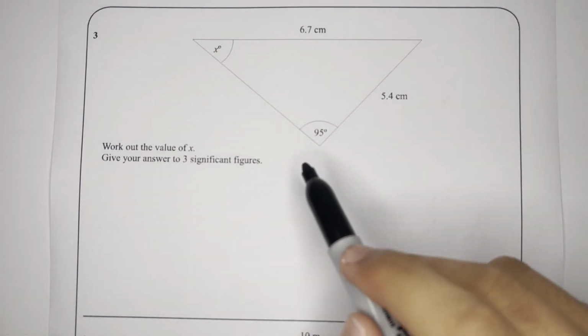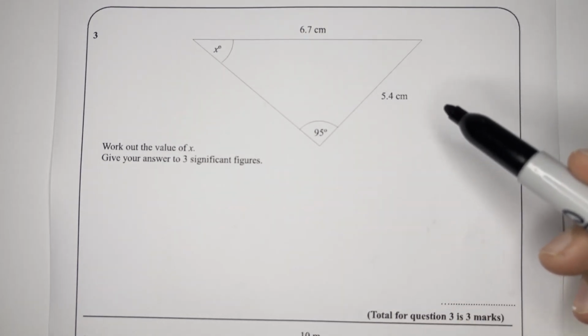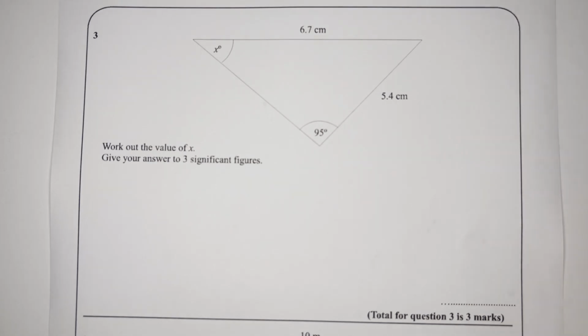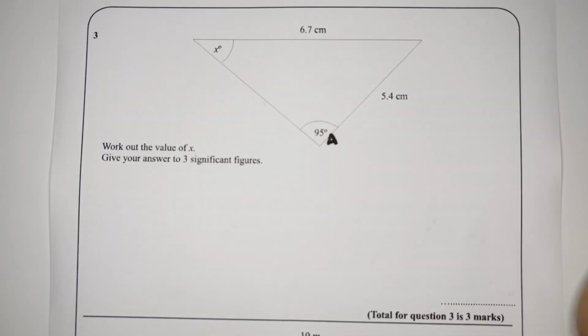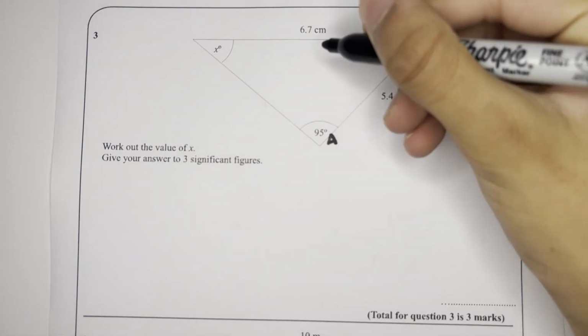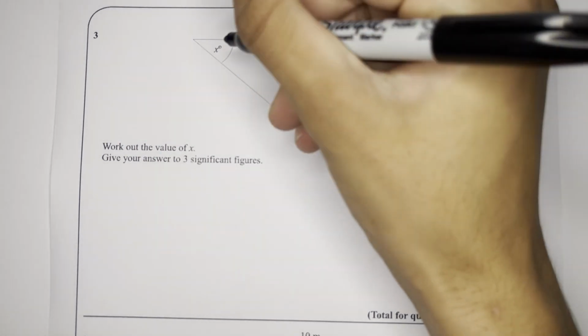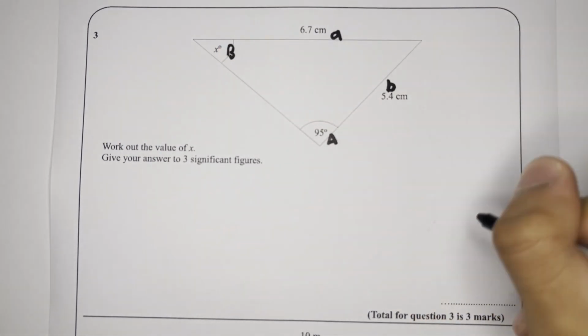In this first question, we're asked to work out the value of x, which is an angle. Now, whenever I'm doing these questions, I always find it easiest to first label all the sides and angles which we're going to use. So we can call this angle A with a capital letter, and consequently this side opposite it will be side a, and we can call this angle B, and thus this is side b.